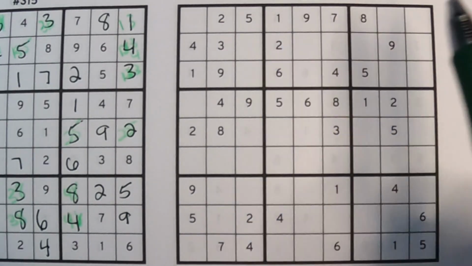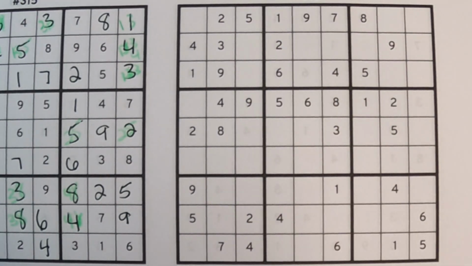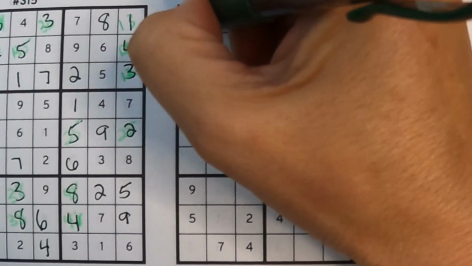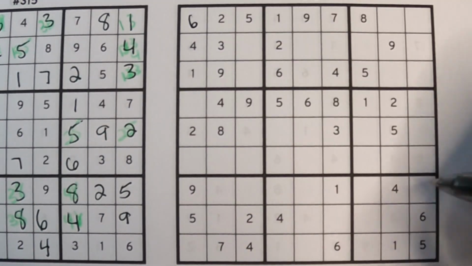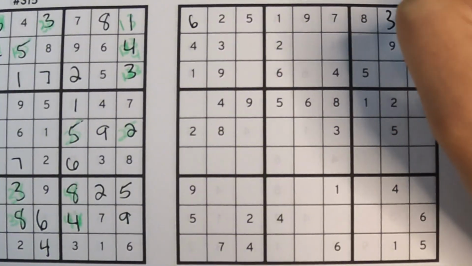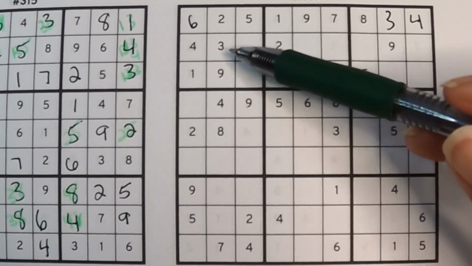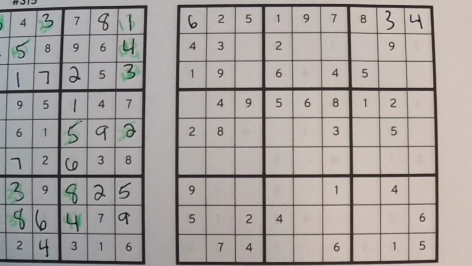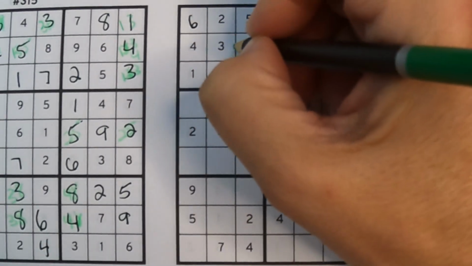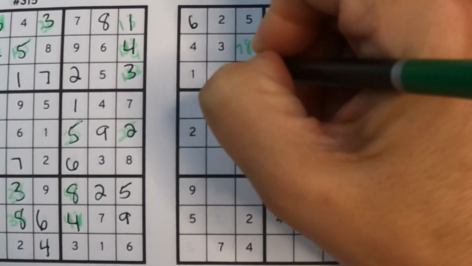If we start with this top row, we're missing 3, 4, and 6. We've got 3 and 4 here, so this is our 6. 4 here, so 3, 4. For this box, we're missing 7 and 8, and I don't see any help. So 7, 8, 7, 8.